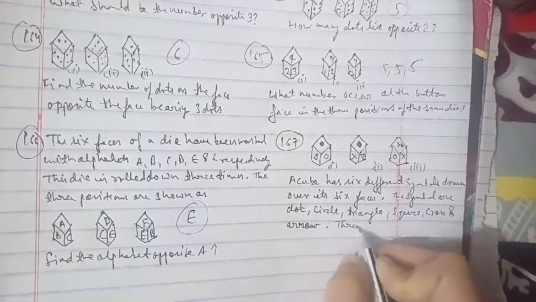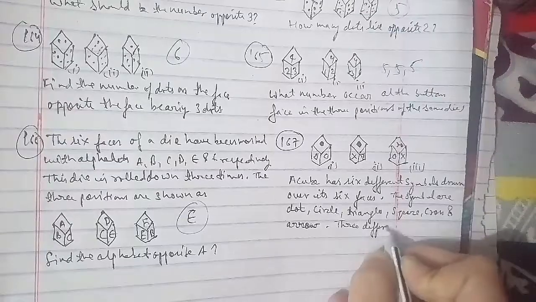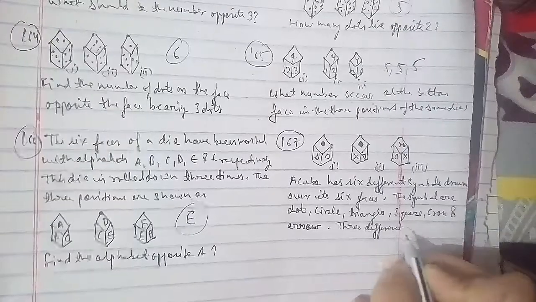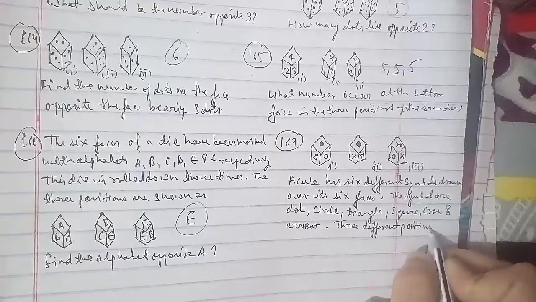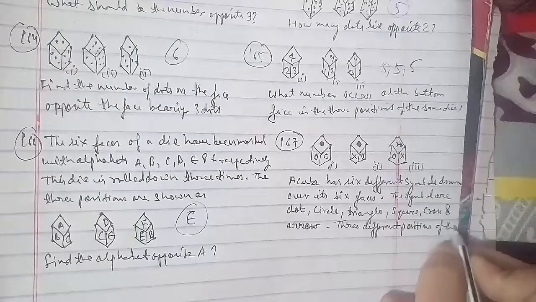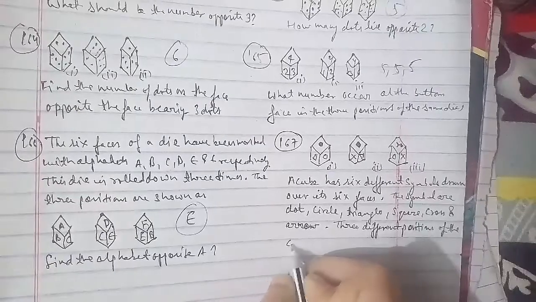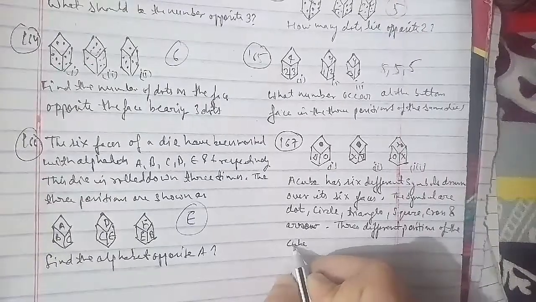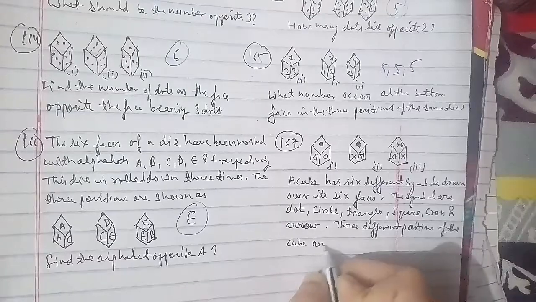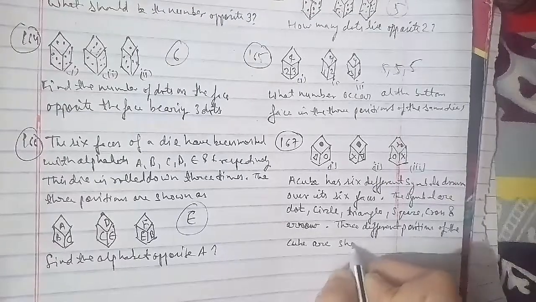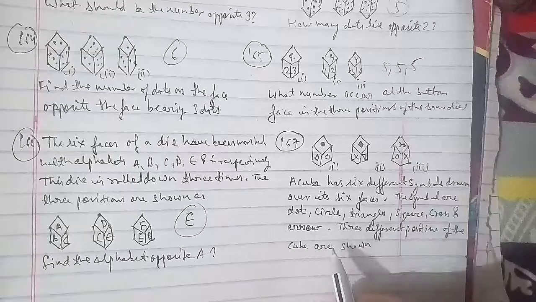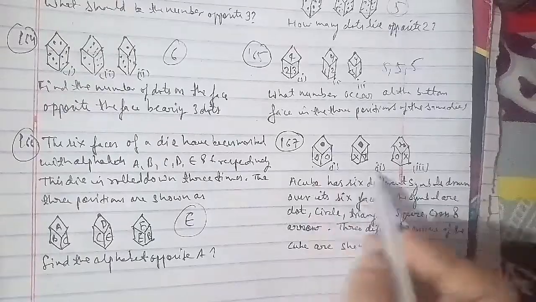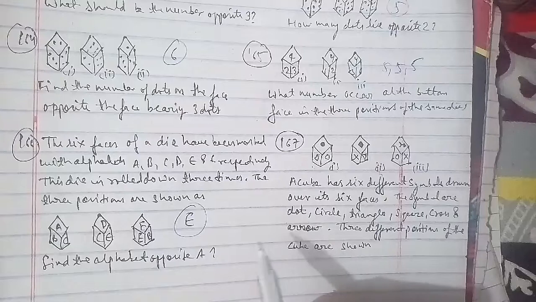Three different positions of the cube are shown in figure A, first, second and third, that we have here.